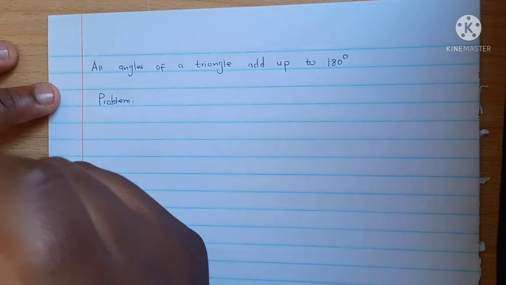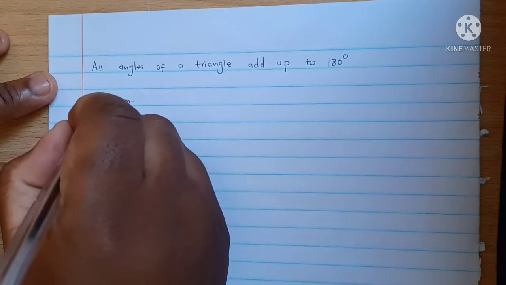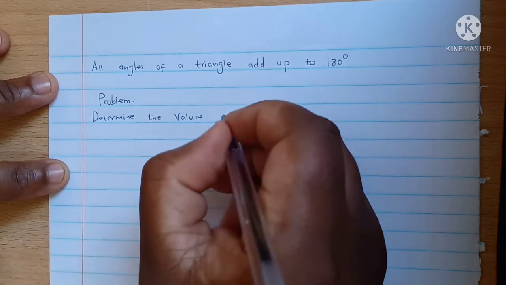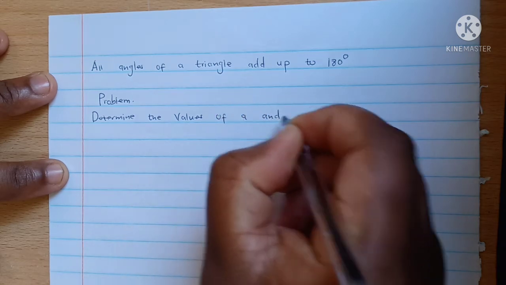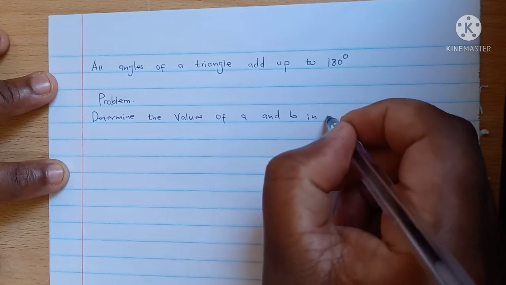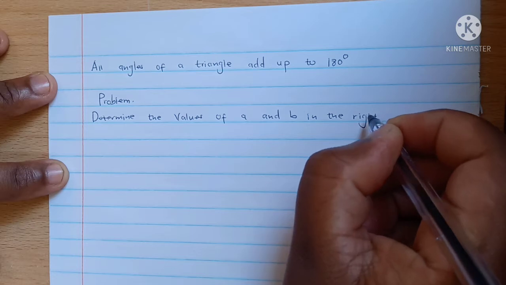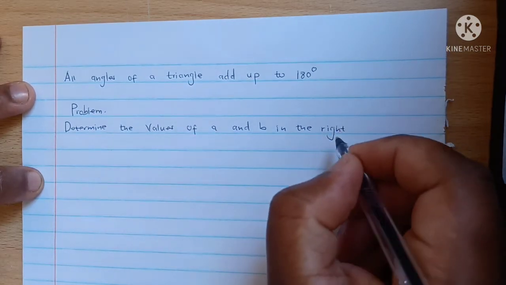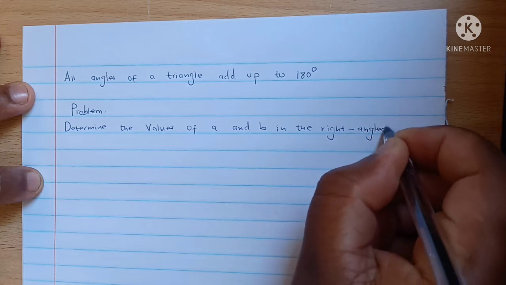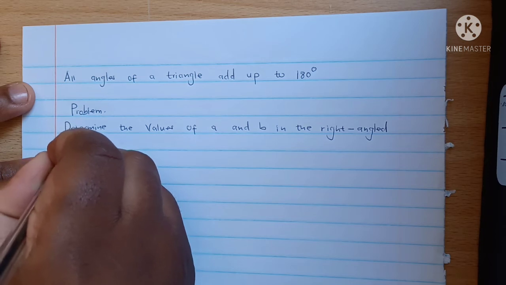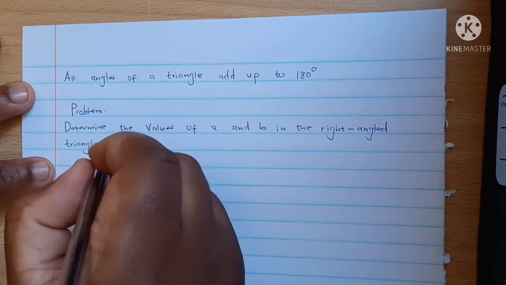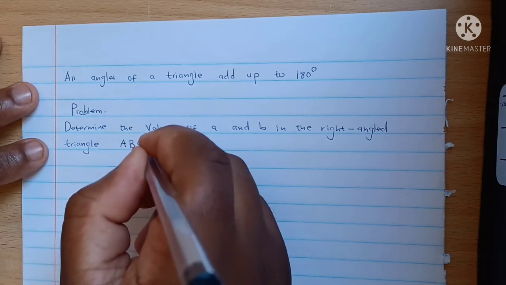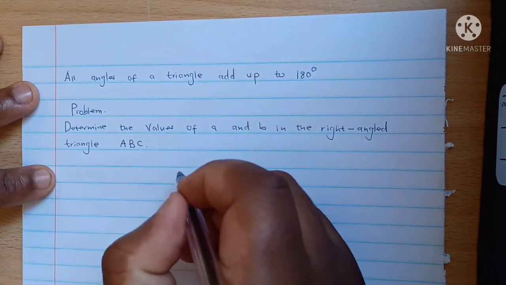Let's say they say: determine the values of A and B in the right angled triangle ABC.